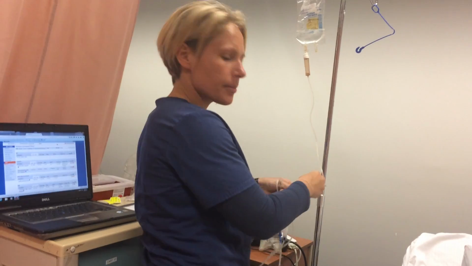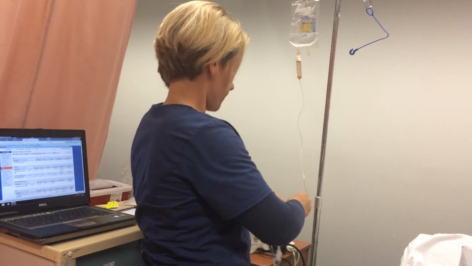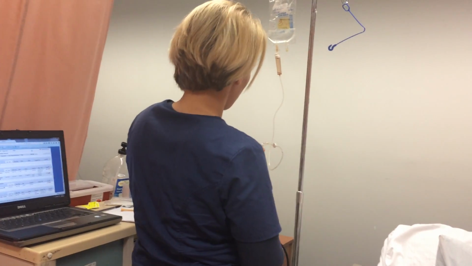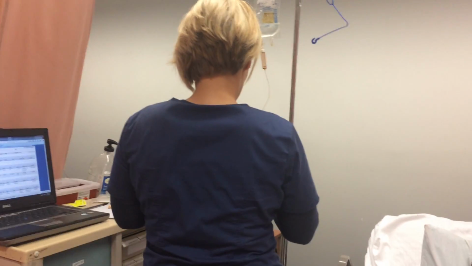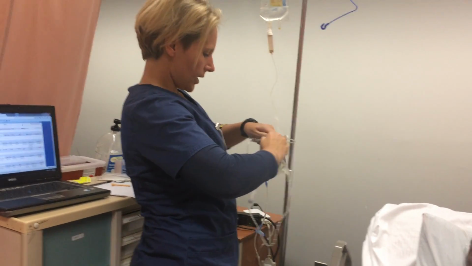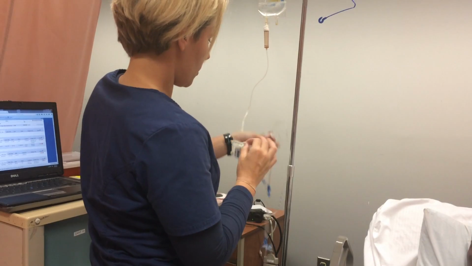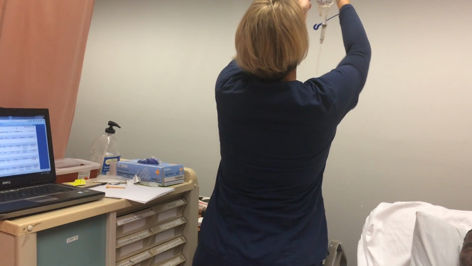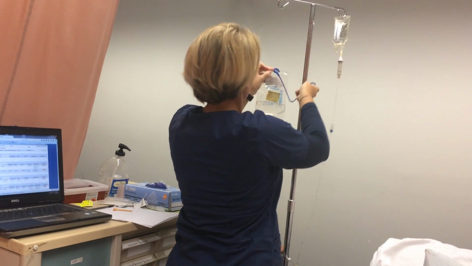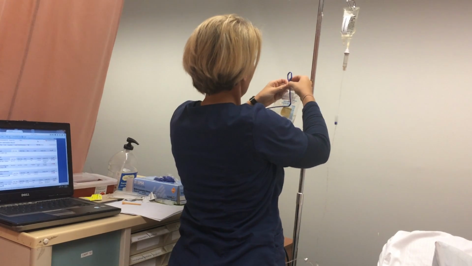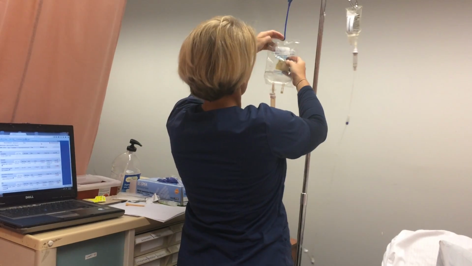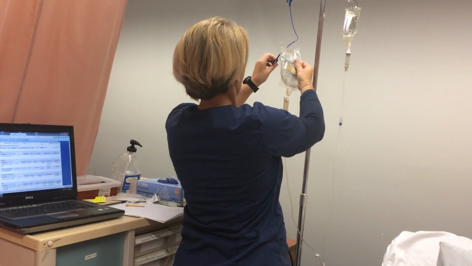So you want to scrub this port up here, and you want to ensure that the line is closed. Okay, so everything's good on this end. So I'm going to scrub this and go ahead and connect. And you're going to keep your medication bag higher as well. I'm going to lower this. Let's go ahead and lower your primary bag.